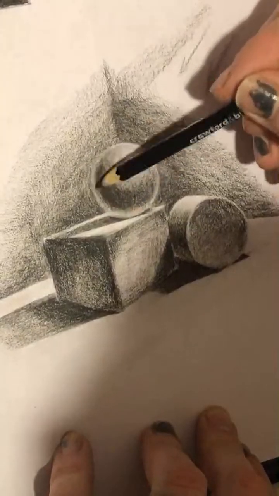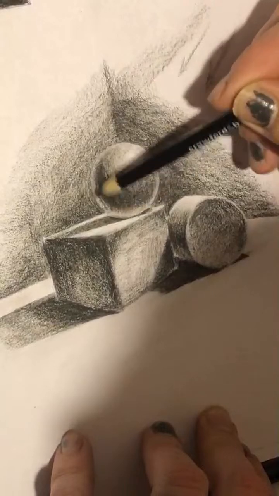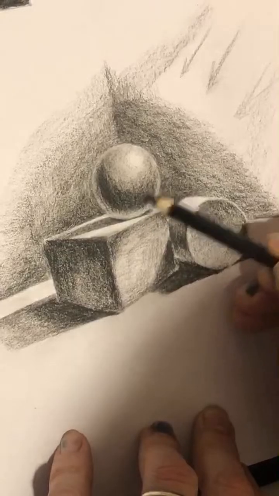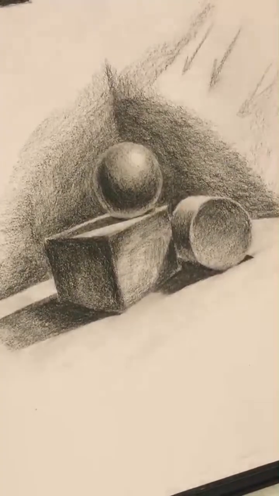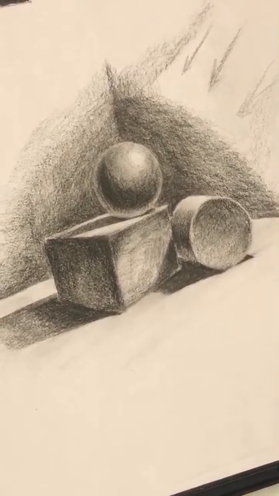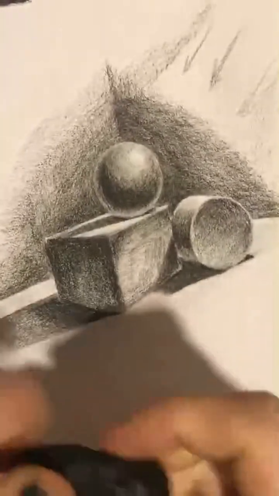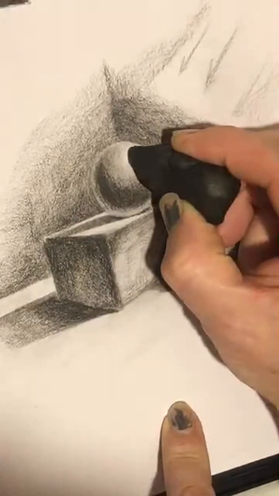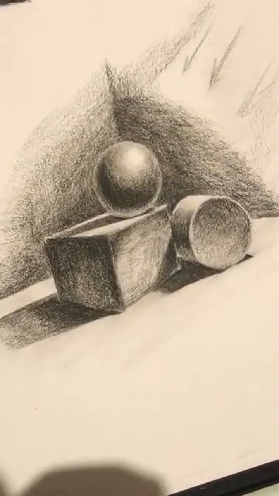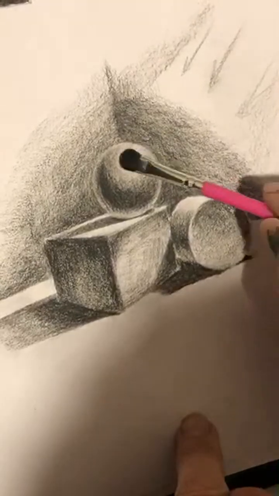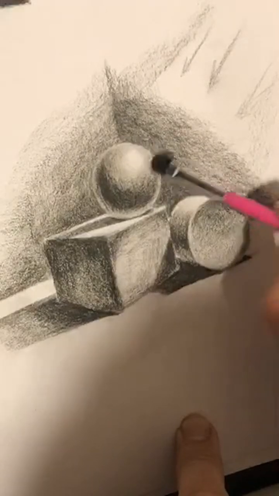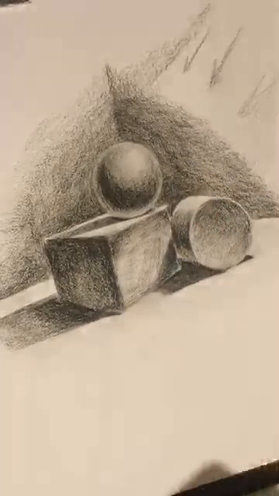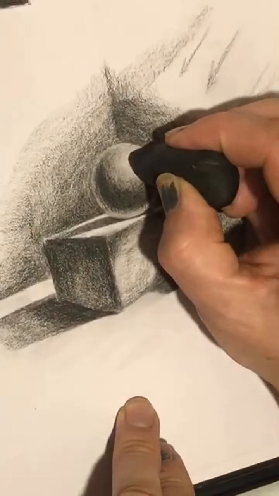Right, I'm just going to darken up this round here a little bit. Bit of that out, I can find my kneading eraser, putty eraser. Brush first. Then we'll just put a spotlight.